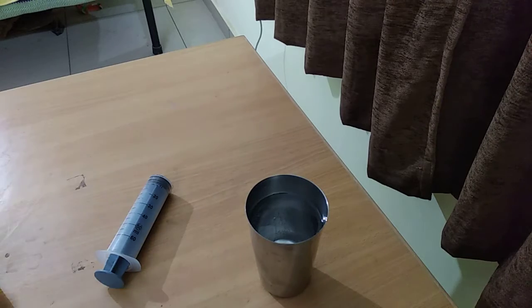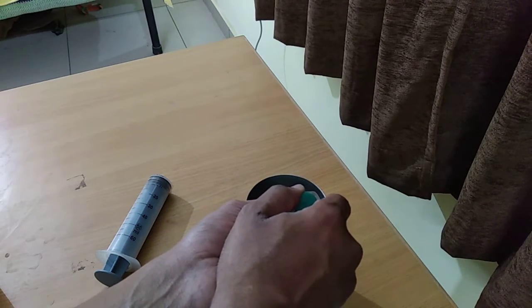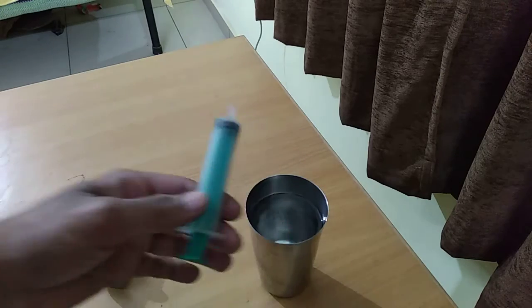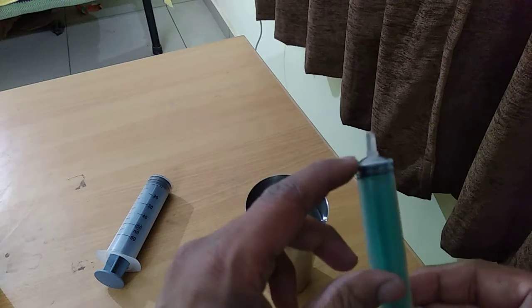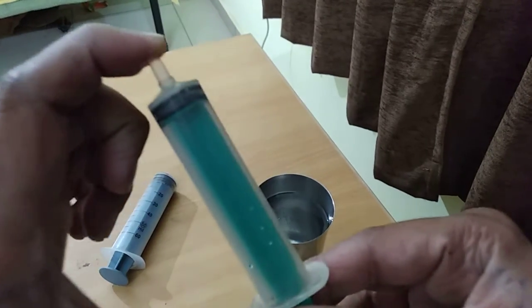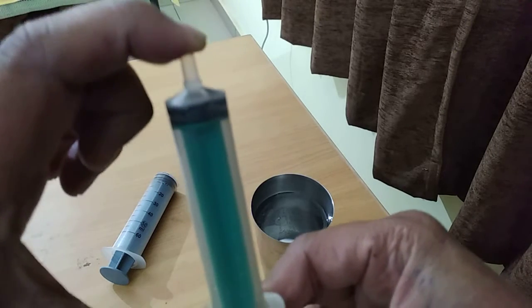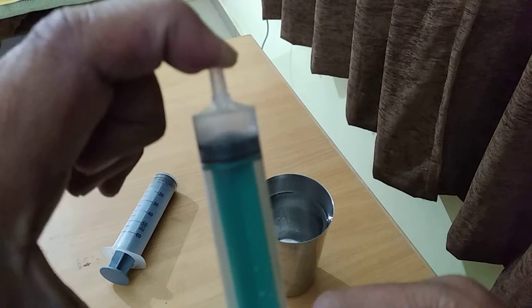So let's start our experiment, and I'm trying to take a little amount of water inside it. Okay, so I have it now. Focus on this black piston and let's see what effect it creates. I'm slowly pulling it, and you can see that the water is boiling up, right?